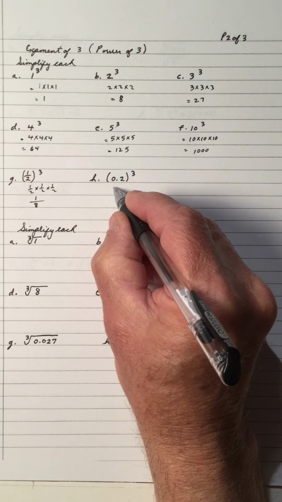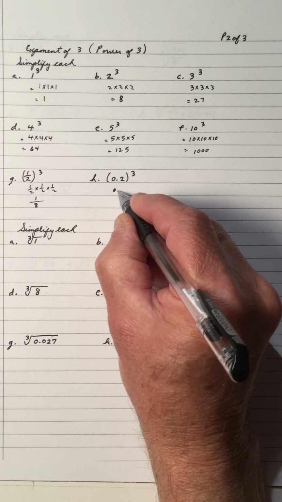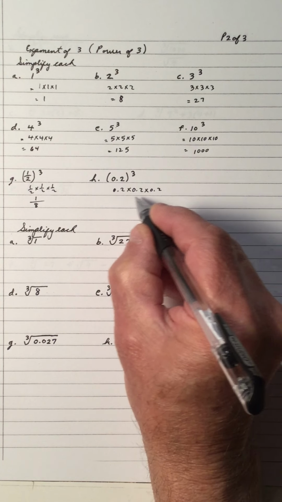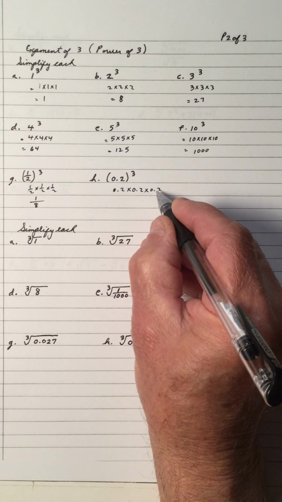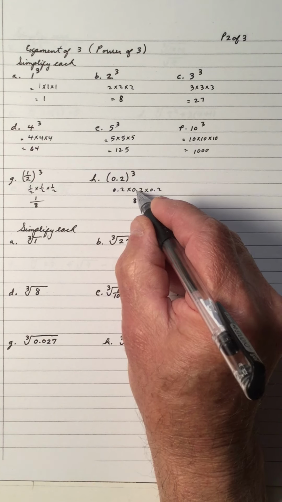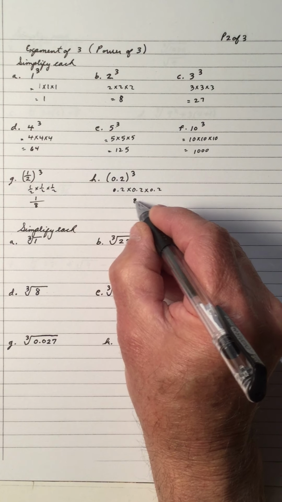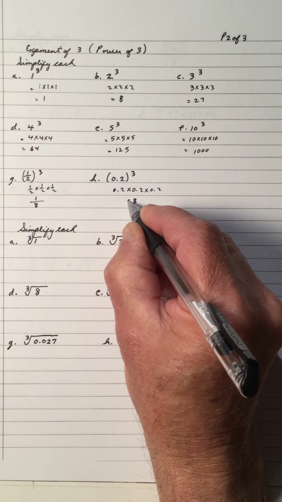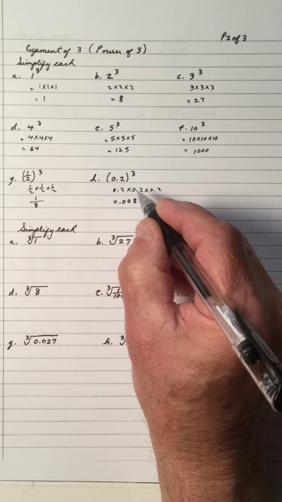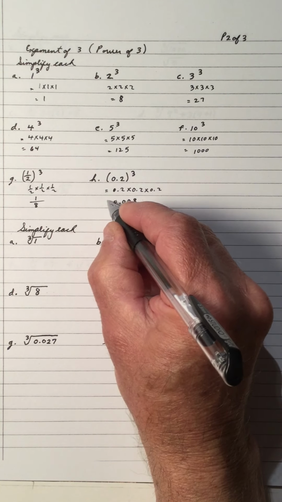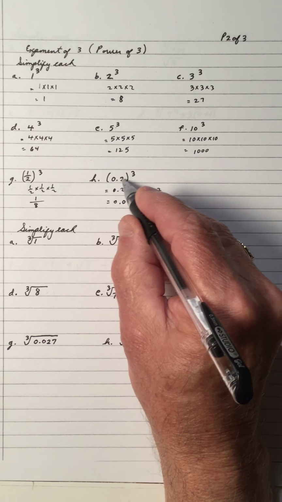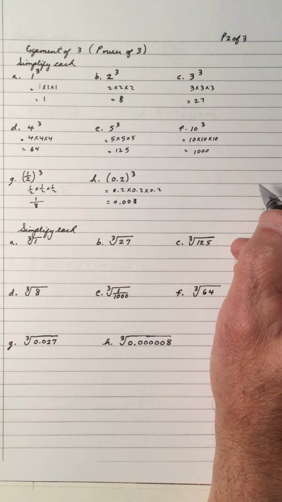And we can have decimals cubed, so it's 0.2 times 0.2 times 0.2, so 2 times 2 times 2, 4 times 2 is 8. And there's 1, 2, 3 decimal places, so 0.2 cubed is 0.008. So when you cube a decimal, you get triple the number of decimal places.